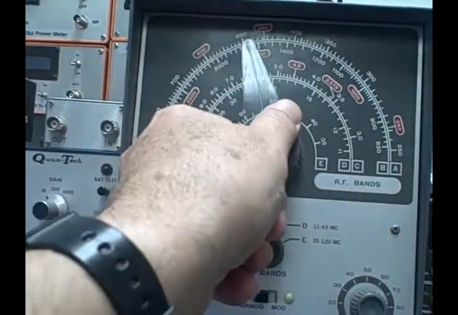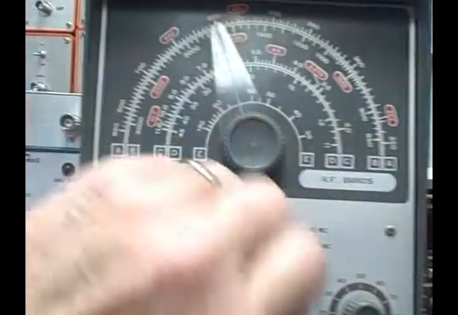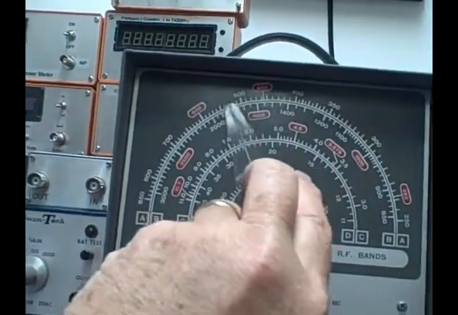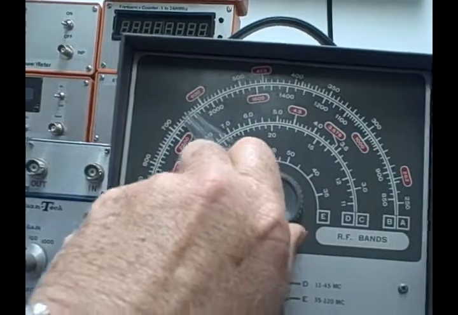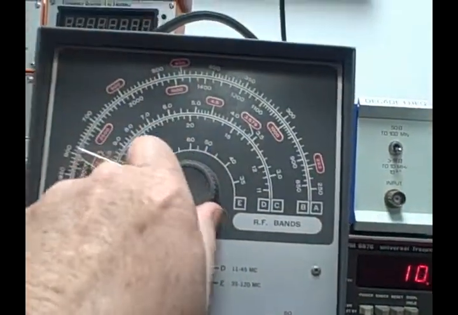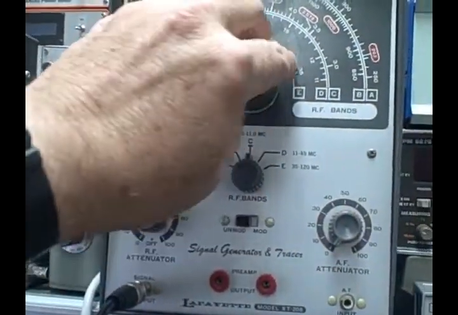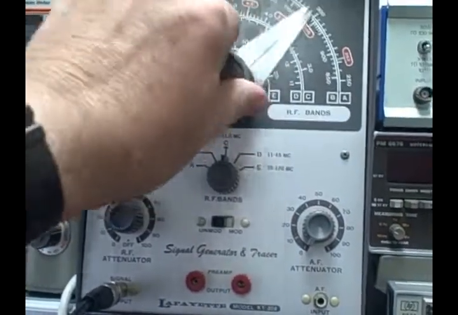Let's go to 6. 6.03. Let's go to 8. 8.08. Go to 11. 11.098. All right, take ourselves back down to the D here.